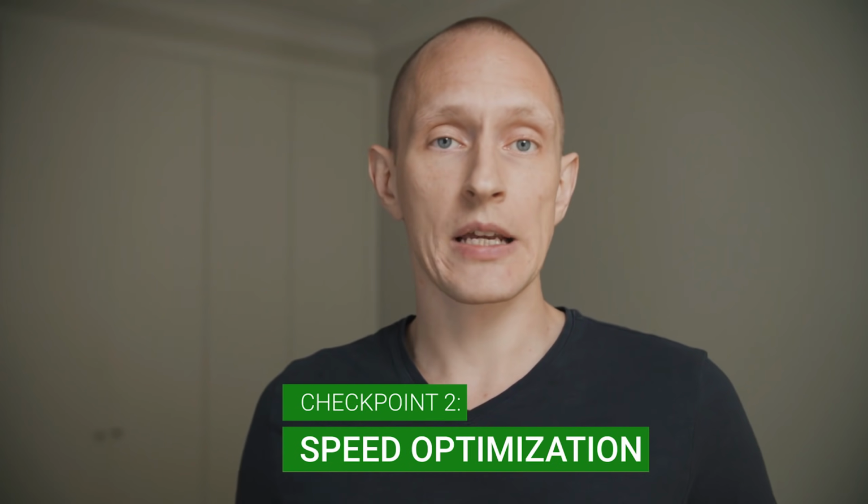The second point is speed optimization. Nobody likes using a slow website, so we'll take a look at how to make our website as fast as possible. The third point is calls to action.